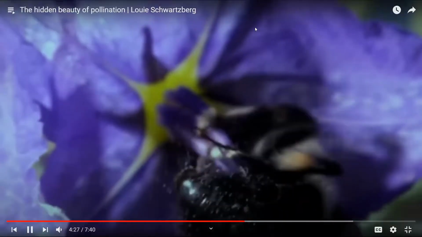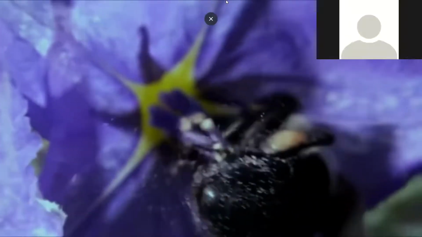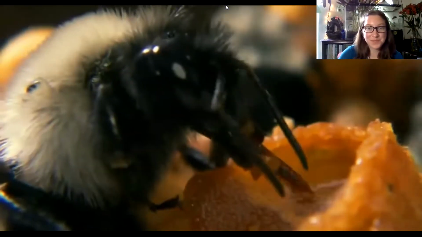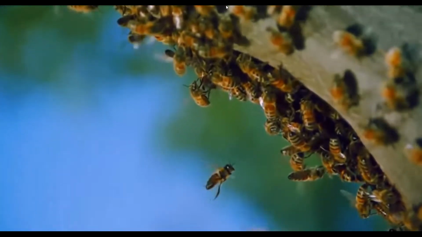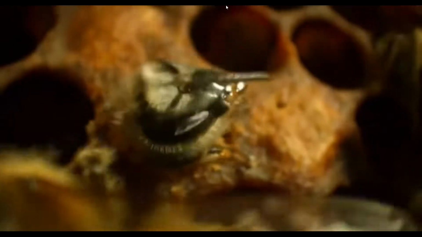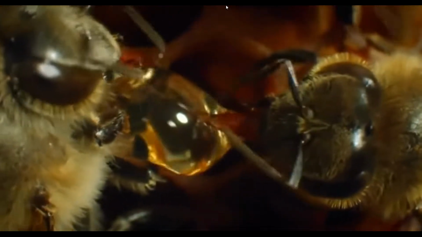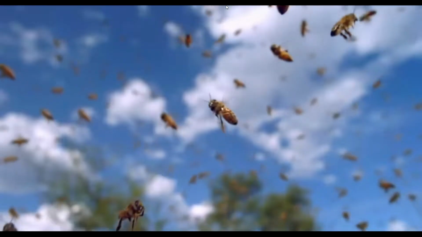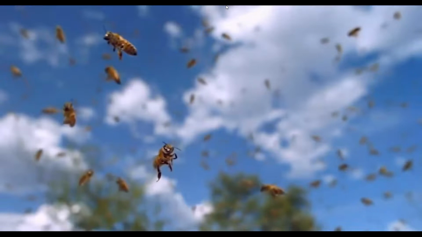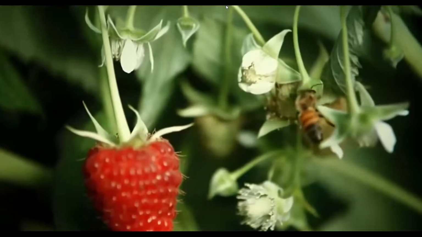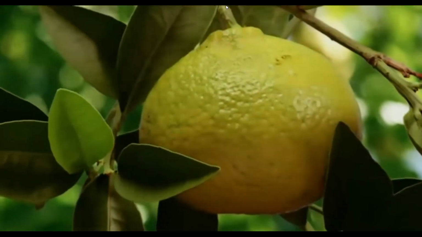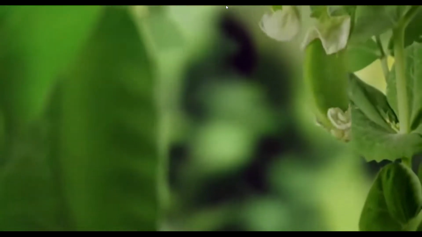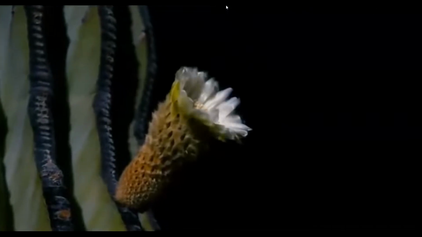So those are actually bees. Those little green things are actually bees, believe it or not. Oh, this part's super cool.